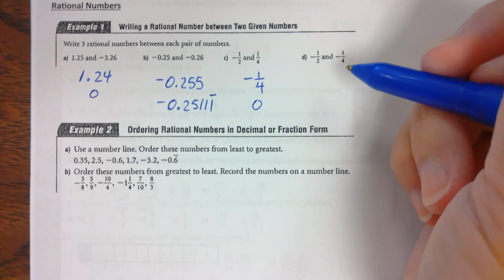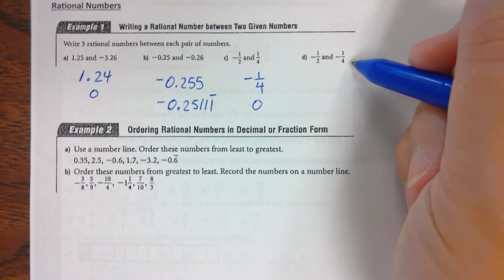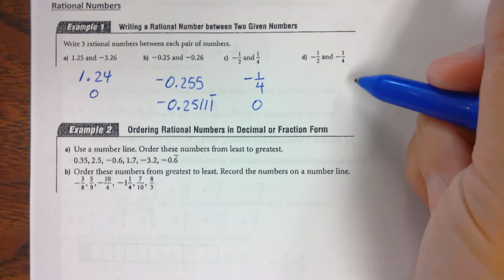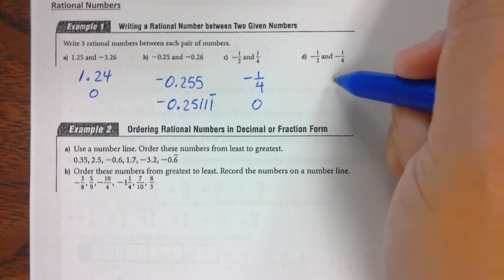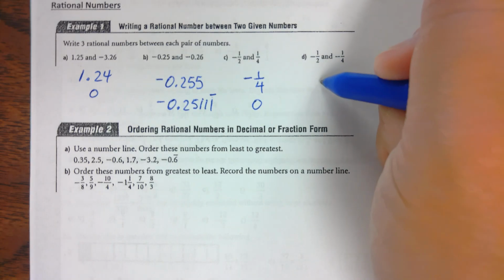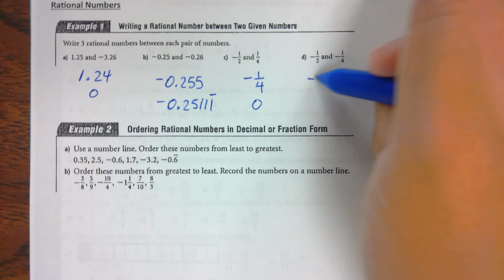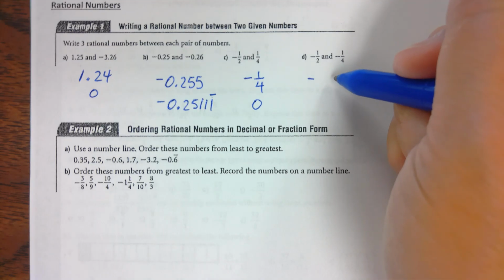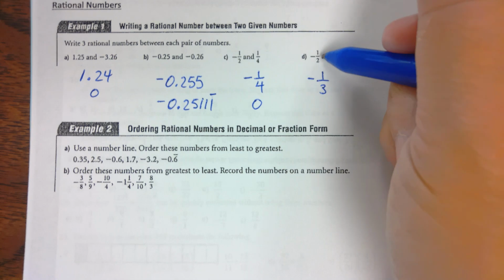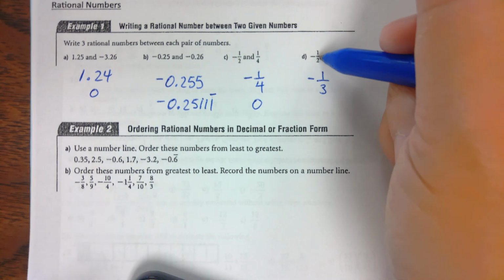Okay, and then lastly, what about negative a half and negative a quarter? Vincent? Minus 1/3. Okay. Another thing you could do, if you don't see it right away, is change these to a decimal.